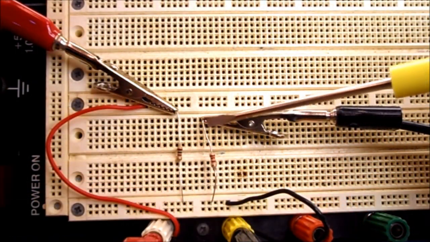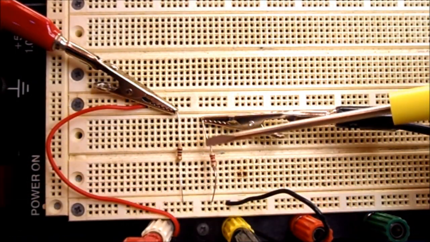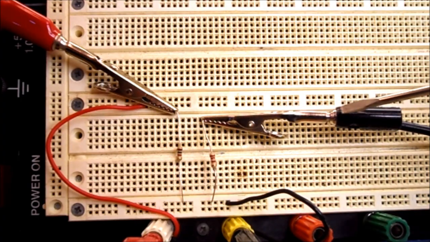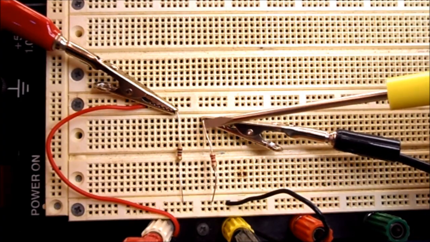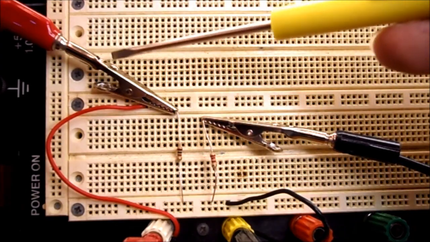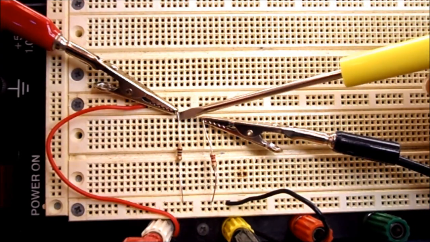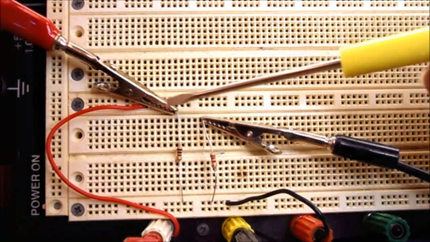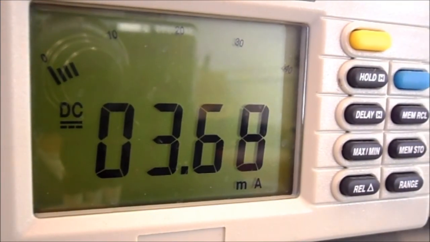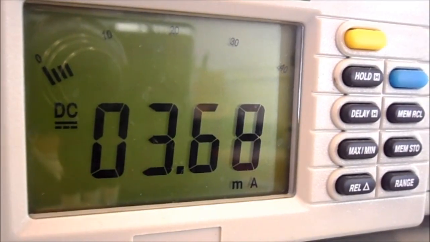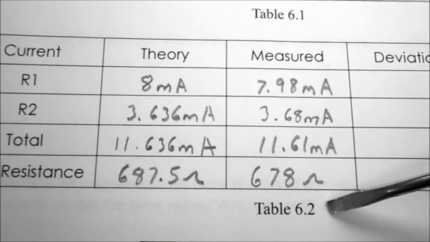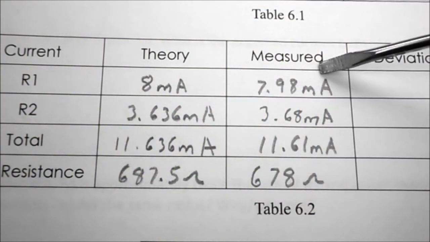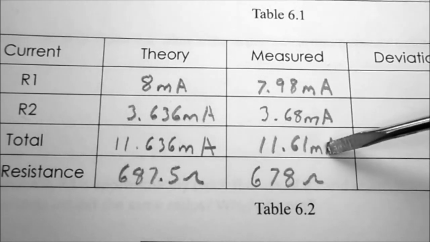So to measure the current flowing through my 2.2 k ohm resistor, you can see I have the black lead from my ammeter going to the resistor, and the red lead I clipped onto my first resistor, which is connected to the power line. And the reading on the ammeter is 3.68 milliamps. And in table 6.2, under measured, I've recorded my readings.